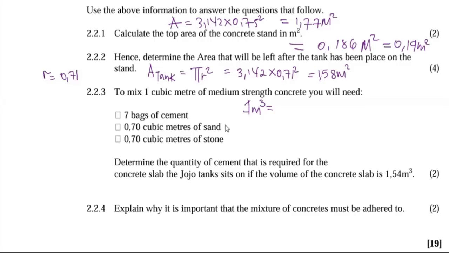Anyway, determine the quantity of cement that is required to concrete the slab that the JoJo tank sits on, if the volume of the concrete is 1,54. So what we're going to do, here they're telling you 1 cubic meter needs 7 bags.